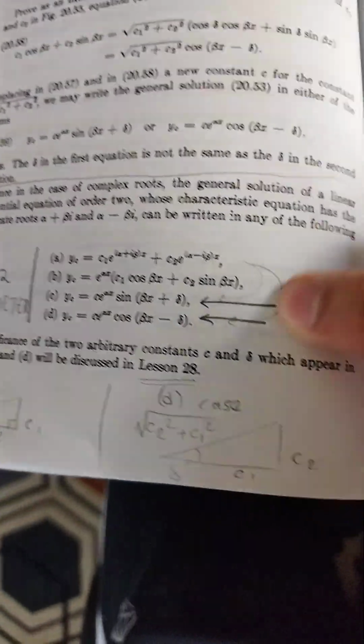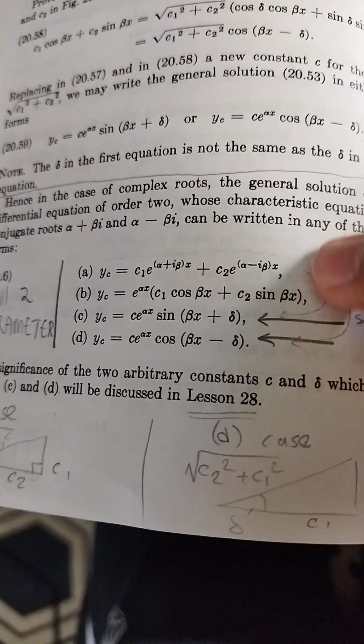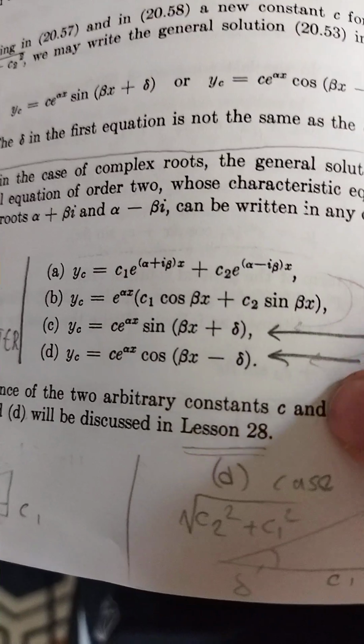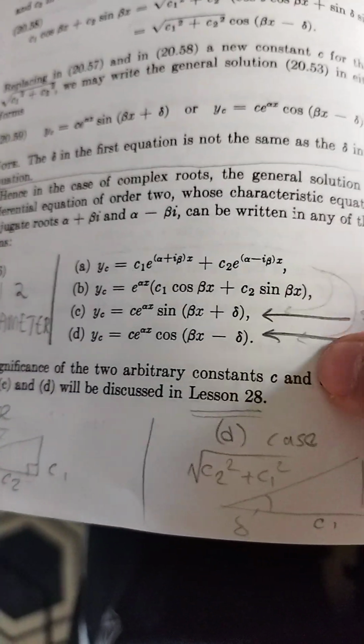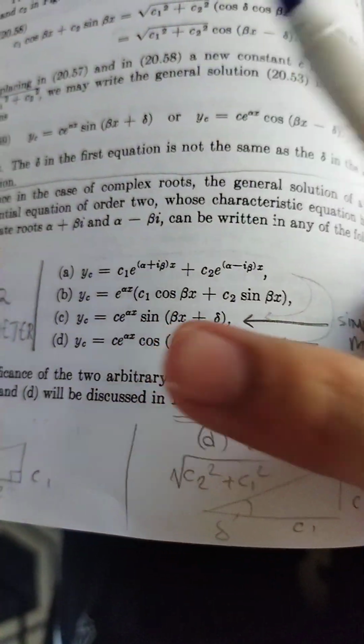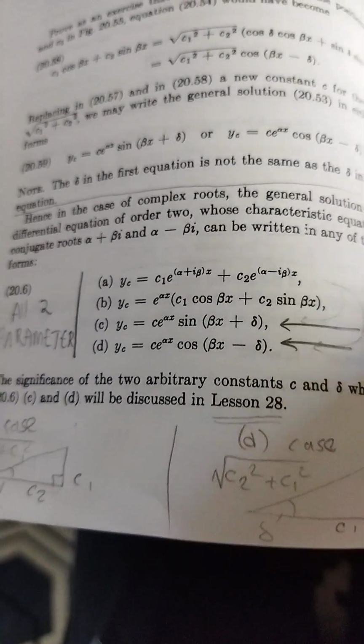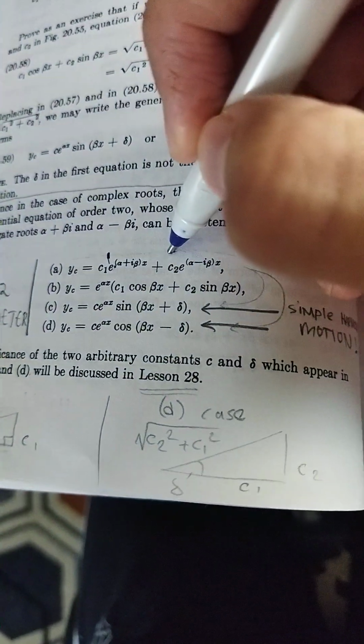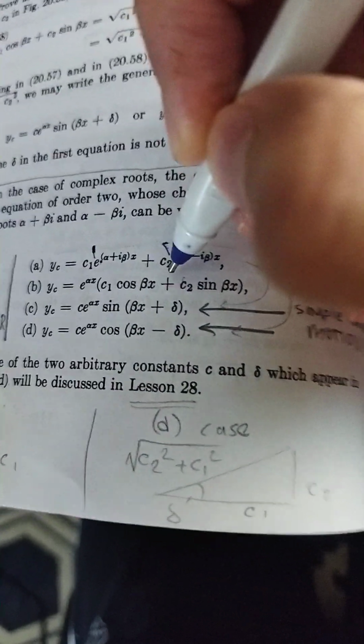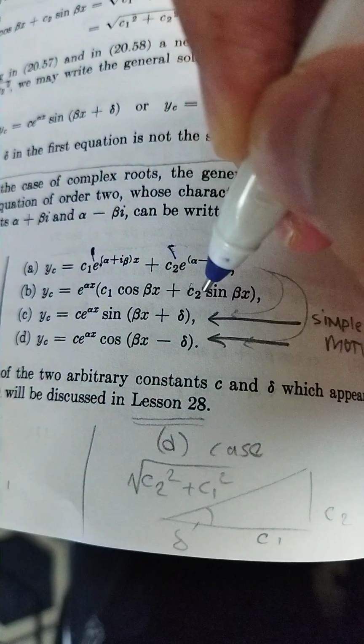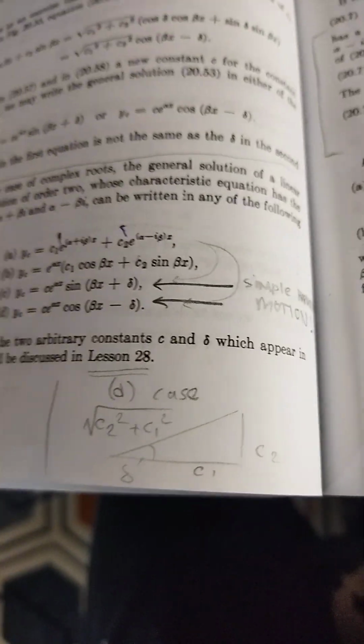So to summarize, you can write the solution of a complex root in any of these forms, where the c's, and the c1s and c2s are all constants. Now notice that this one should be c1 prime. This one should also be c1 prime. And in this case, c1 plus c2. And yeah, that's pretty much it.